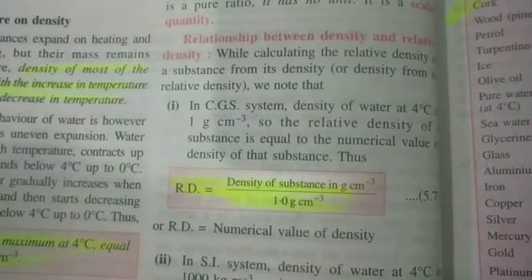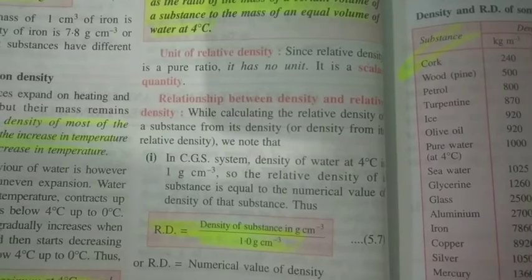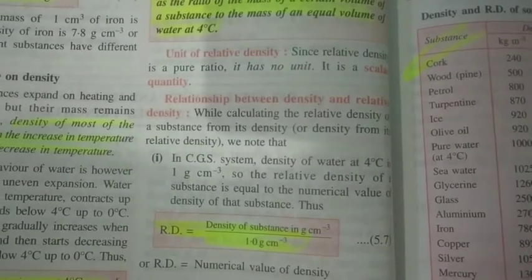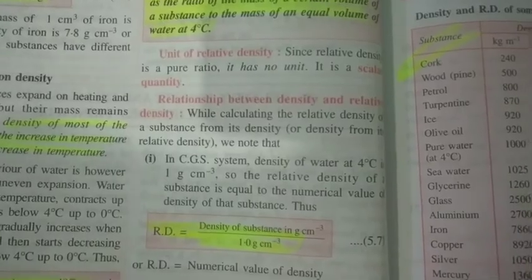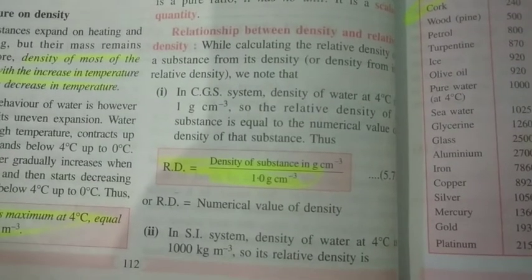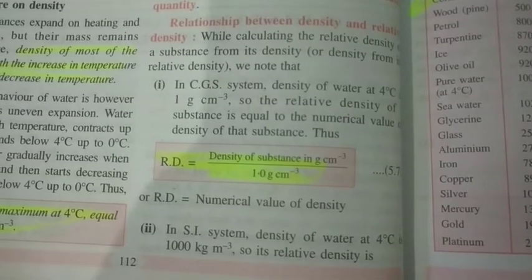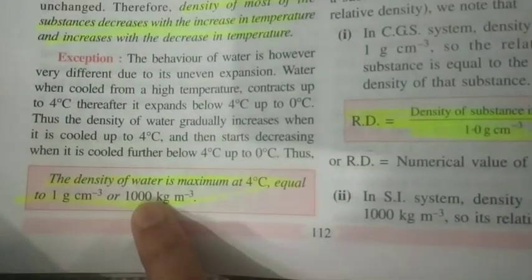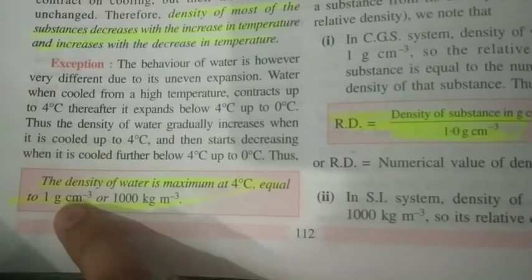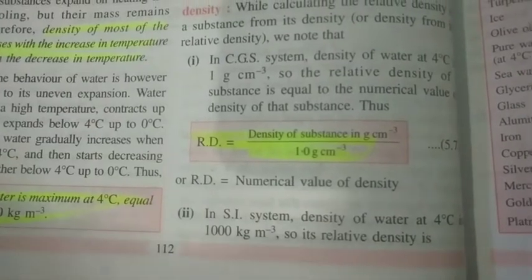Now how are density and relative density related? It is very simple: for calculating relative density we need to know the density of that particular substance. So the relationship is that the relative density is the numerical value of the density in CGS unit. In SI unit, the density of water at 4 degrees Celsius is 1000 kg meter minus 3. So this is the CGS unit, this is the SI unit. Through this we can conclude the relative density of any substance.